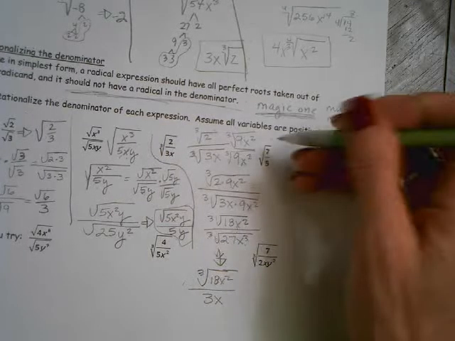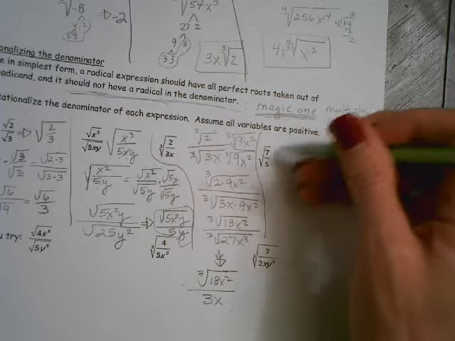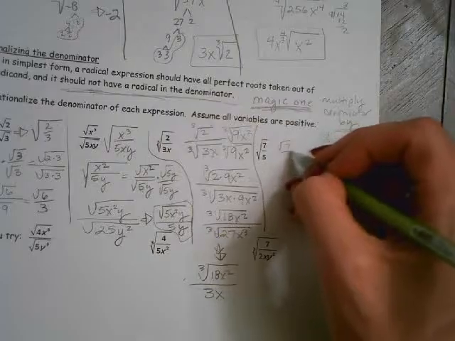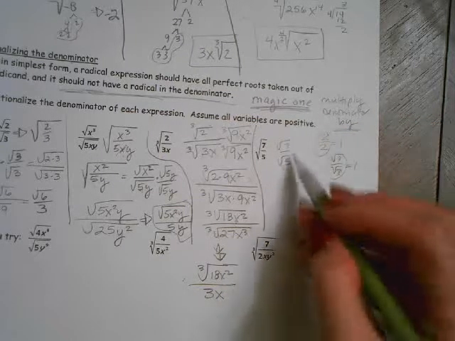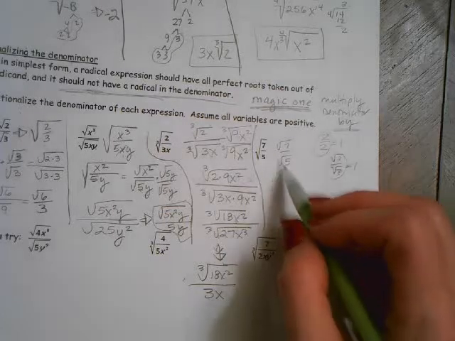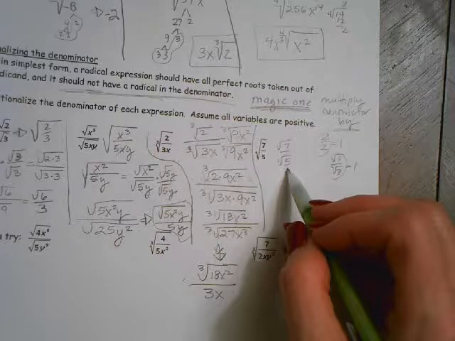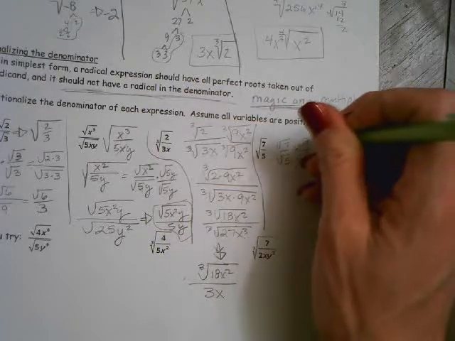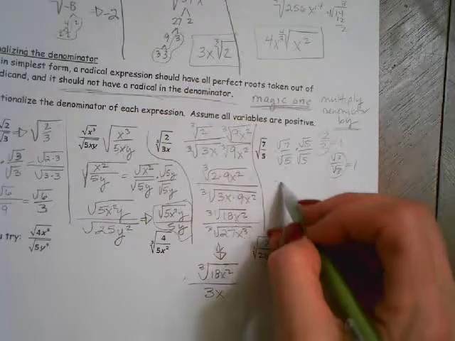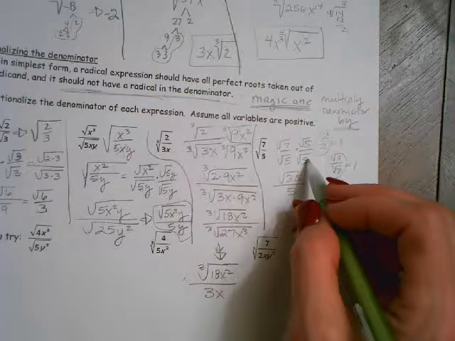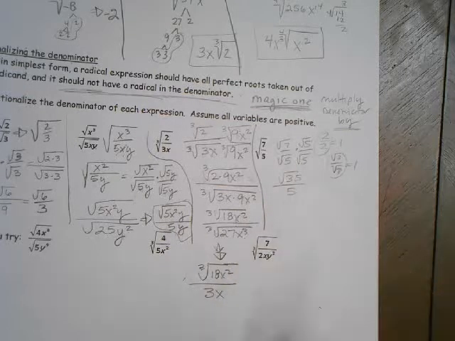Okay, so if I look at the square root of 7 fifths, it's like the square root of 7 over the square root of 5. Well, what do I need to multiply the denominator by to make it go away? I need it to be a perfect square. So I want to multiply by square root of 5 over square root of 5. In doing that, on the top I get the square root of 35, and the bottom I get 5, because square root of 5 times square root of 5 is the square root of 25, and that becomes 5. So that is my final answer on that one.